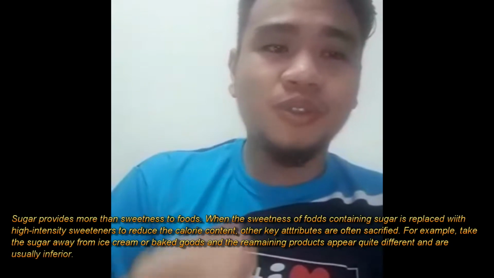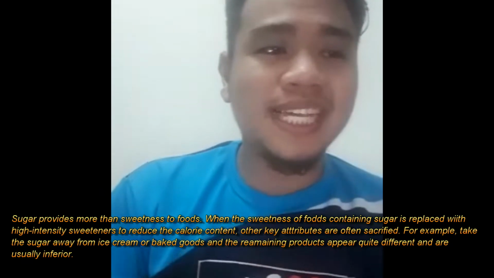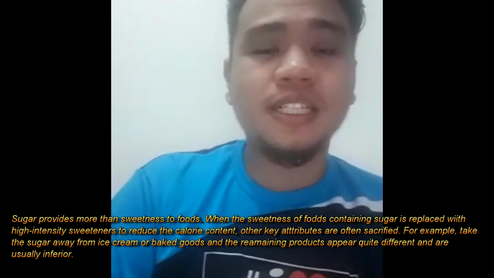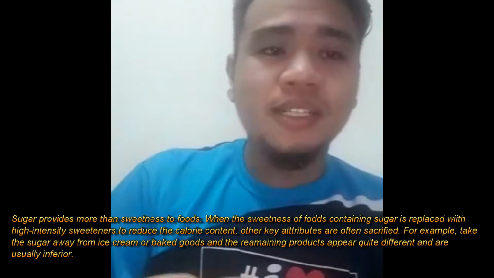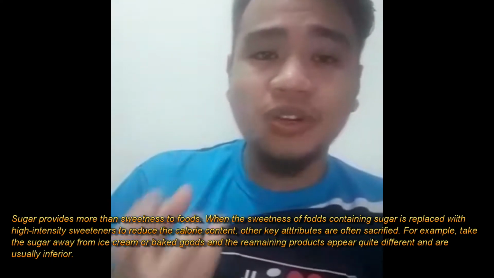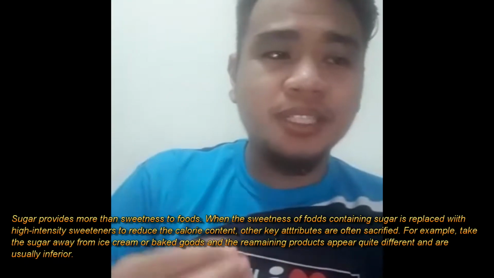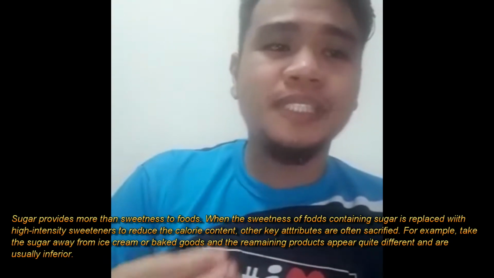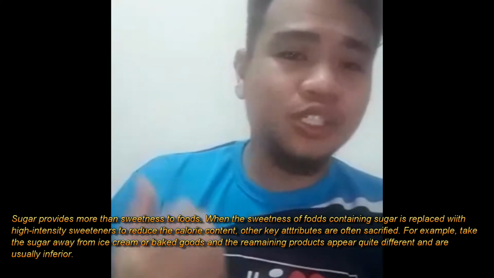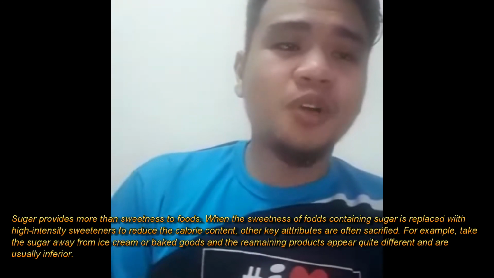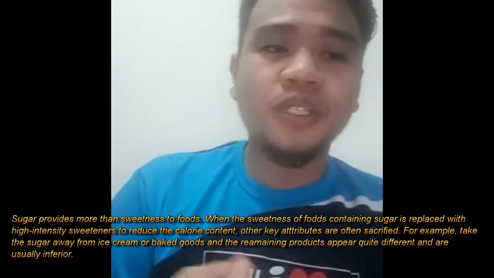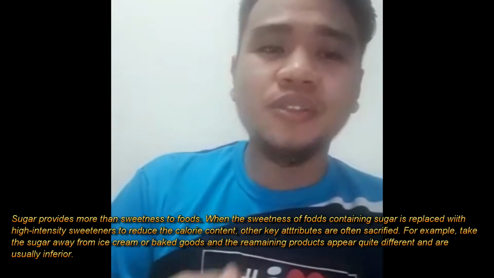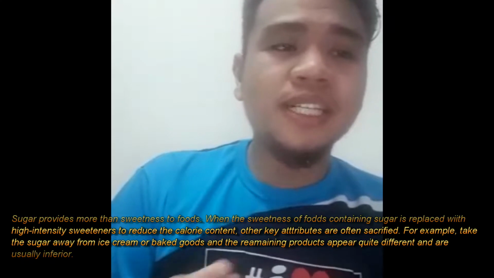For example, sugar provides sweetness to food. When the sugar in food is replaced with a high intensity sweetener to reduce the calorie content, key attributes are often sacrificed. For example, take the sugar away from ice cream or baked goods, and the remaining product appears quite different and is usually inferior. Accordingly, another ingredient is needed to make up the missing properties.